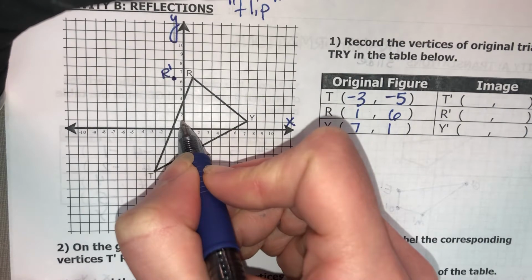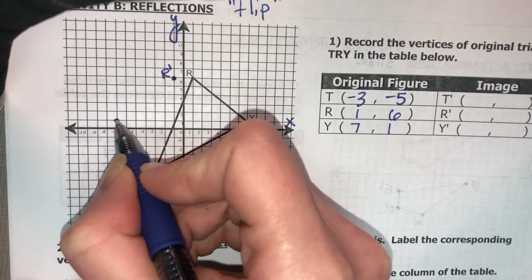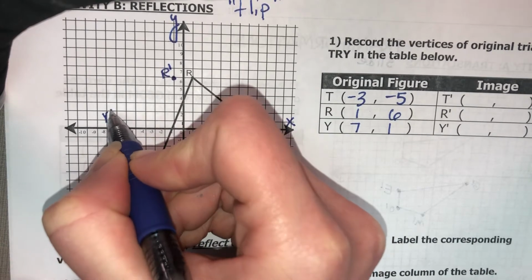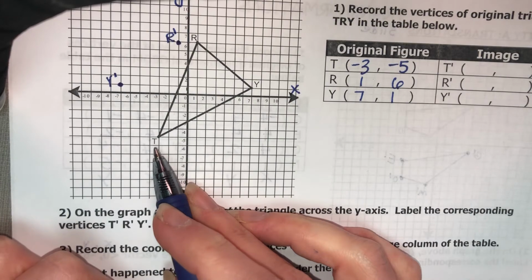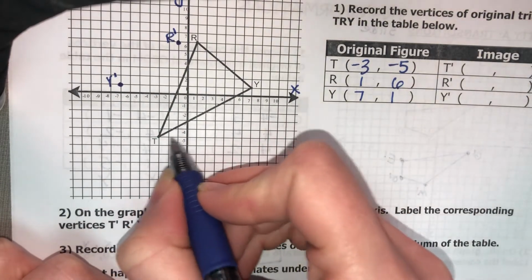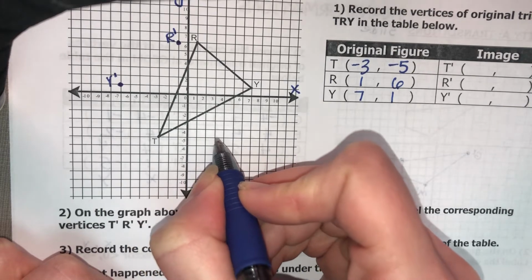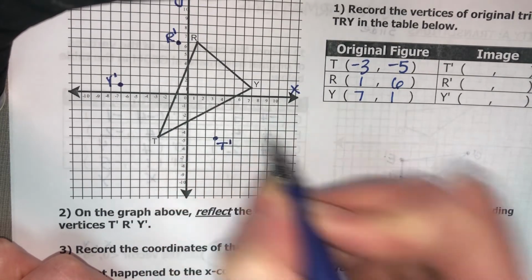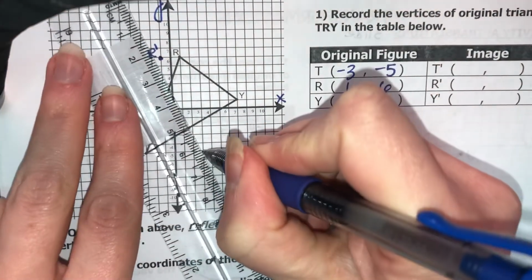So when I reflect it, it's going to go 1, 2, 3, 4, 5, 6, 7 units to the left of the y-axis. Now point T already is on the left side of the y-axis. It's 3 units away. So now it's going to be 3 units away on the right side. So 1, 2, 3. There's my T prime. And then I can use my ruler to connect the points.